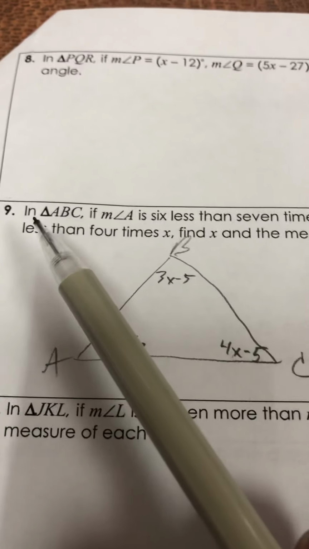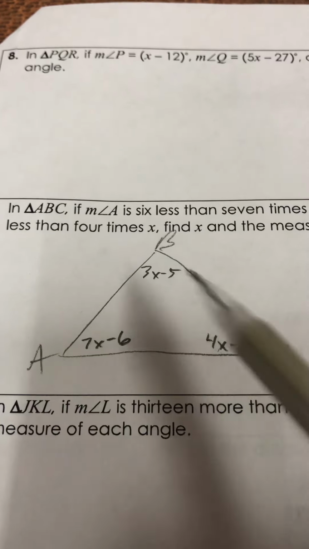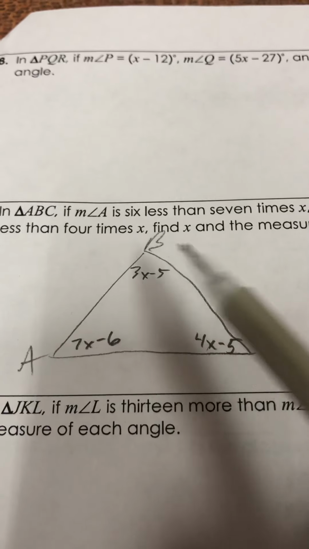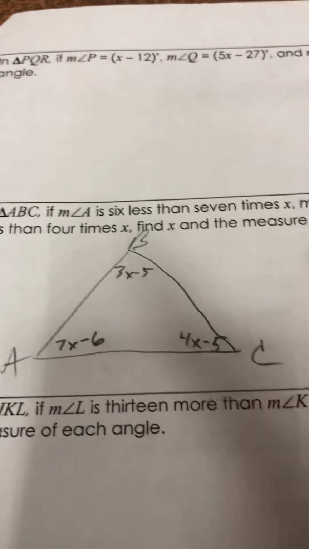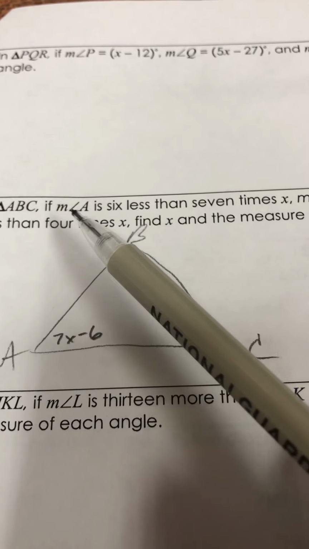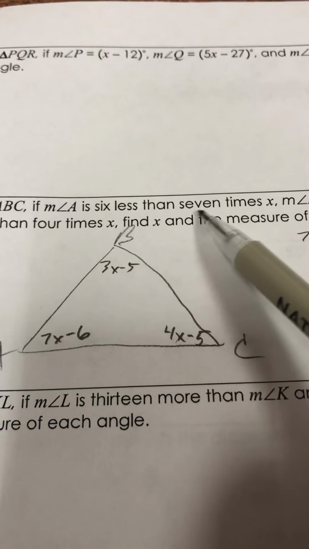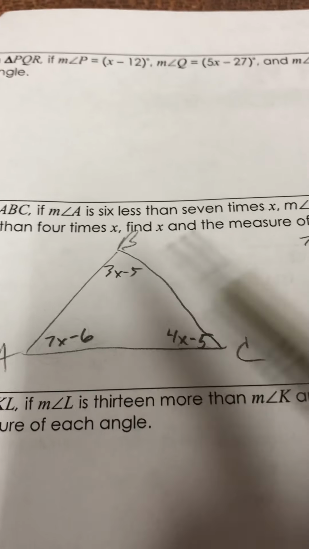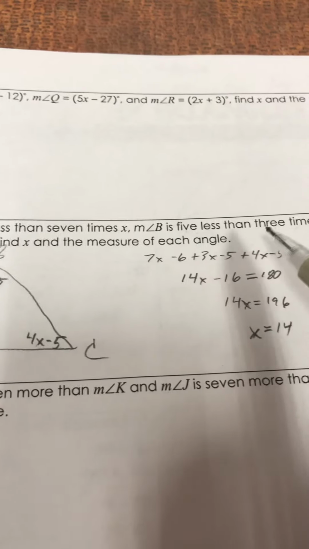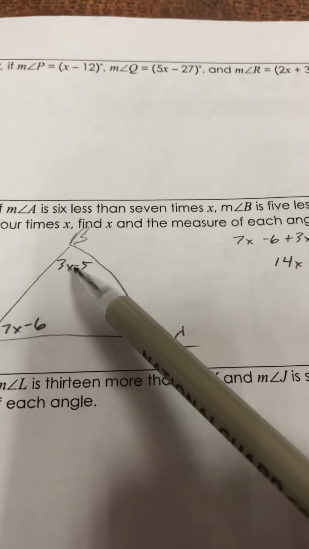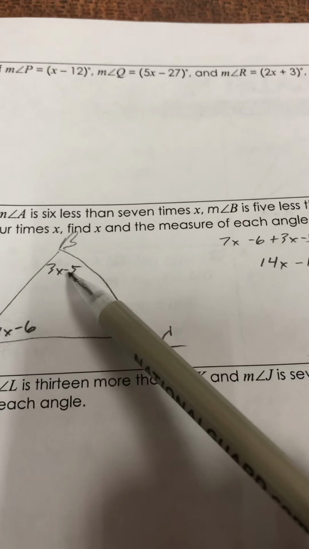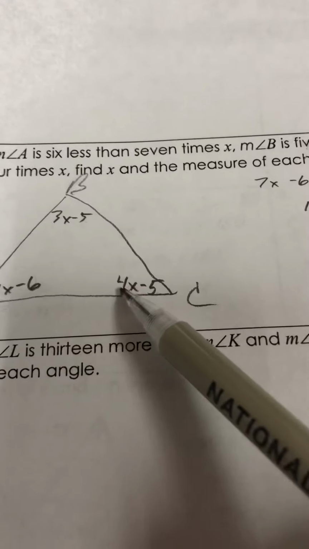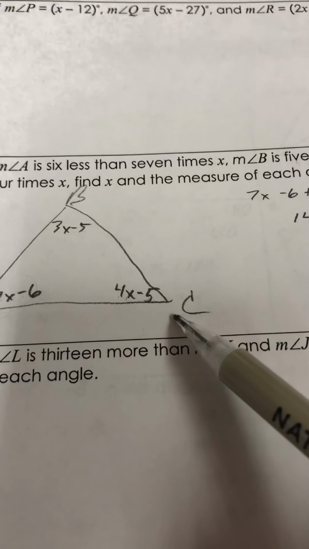So we have this situation here in A, B, and C, and what I like to do is draw out a visual to keep me on track. If the measure of angle A is 6 less than 7 times x, so 7x and 6 less than that is right here, angle A. The measure of B is 5 less than 3 times x, 3x minus 5. And C is 5 less than 4 times x, so I have 4x and 5 less than that, that's C. Find the measure x of each angle.